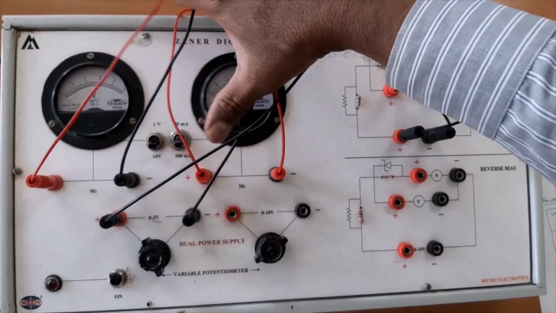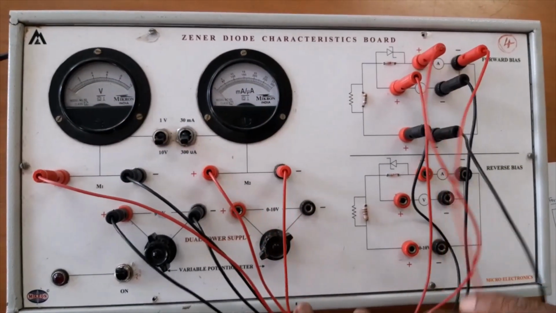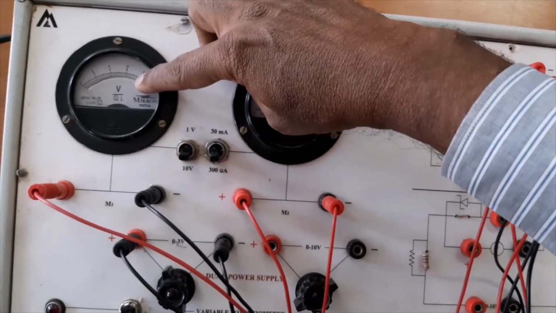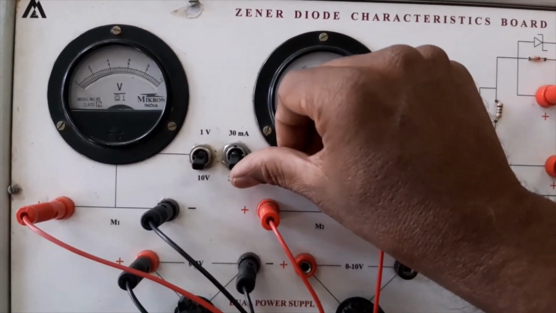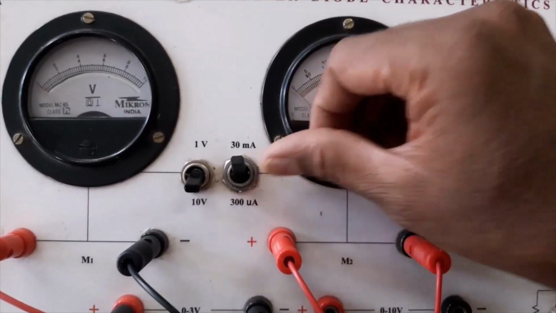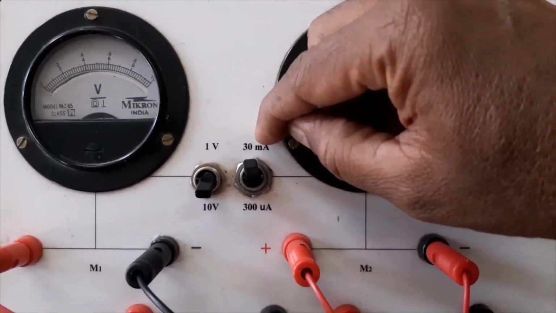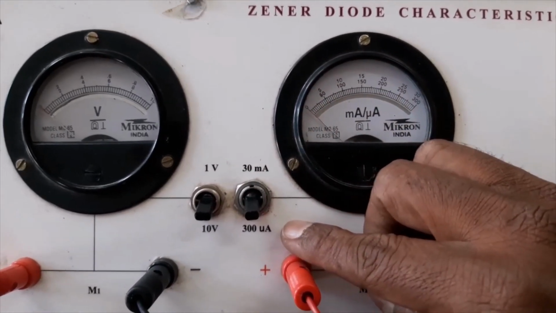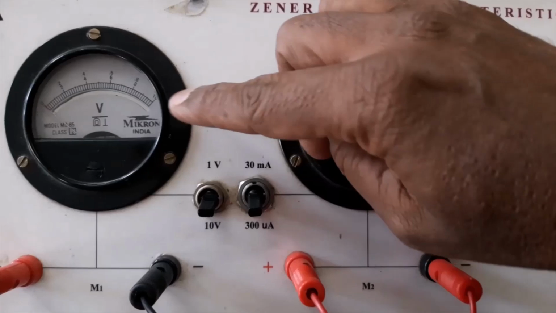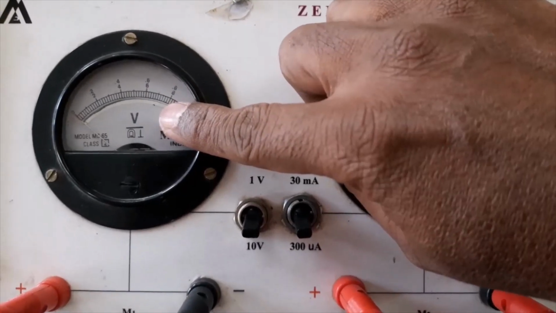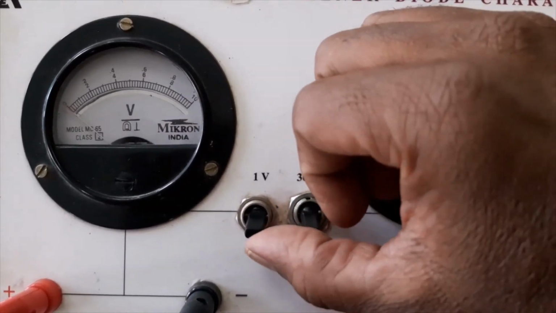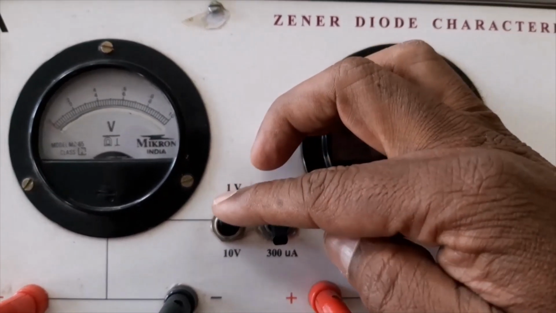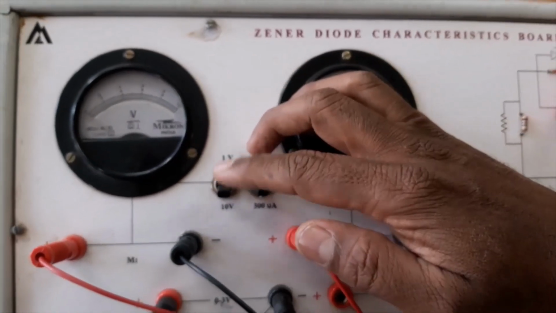We also have two ranges to be selected for the ammeter and the voltmeter. If I select this switch upwards, it measures 0 to 30 milliamperes. If I go down, it measures up to 300 microamperes. Similarly, the voltmeter also has two modes. If it is upwards, then it measures 0 to 1, and if it is downwards, it measures 0 to 1.